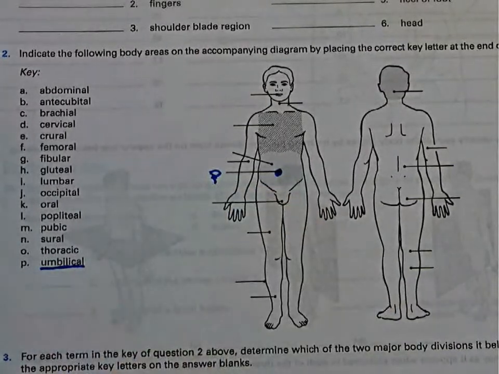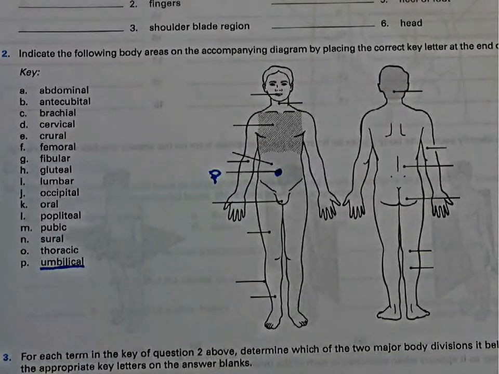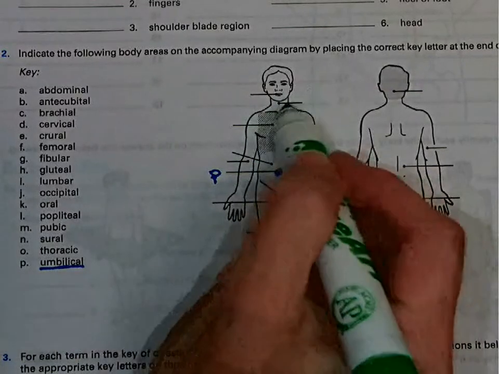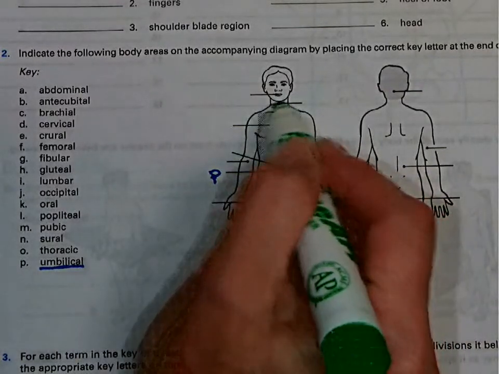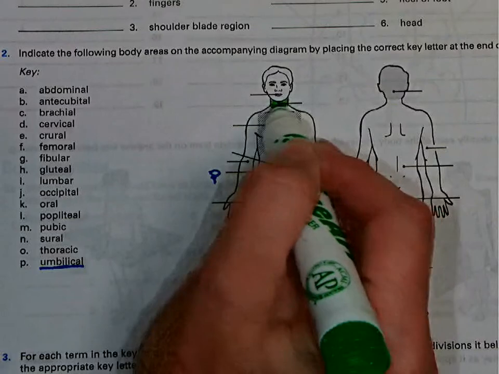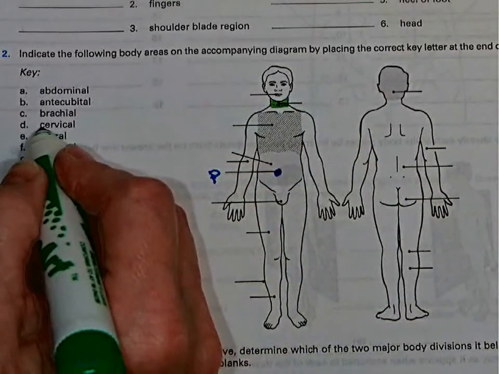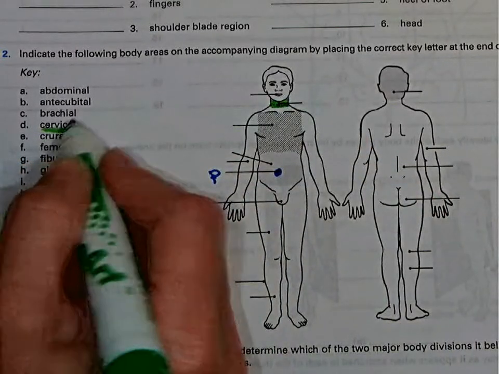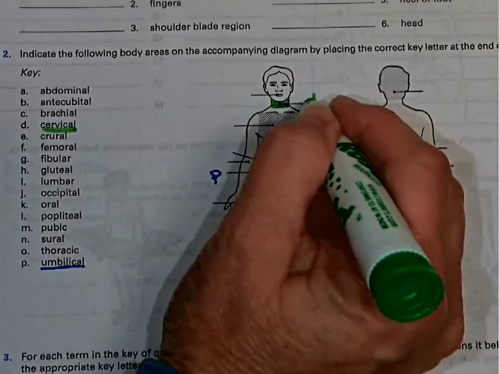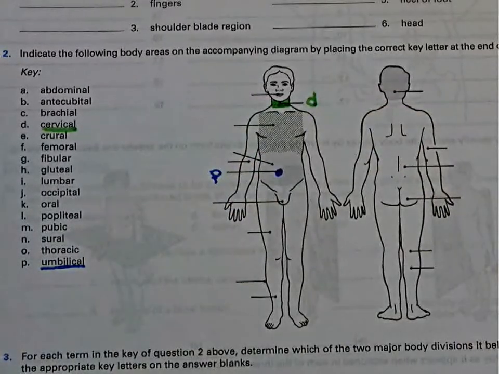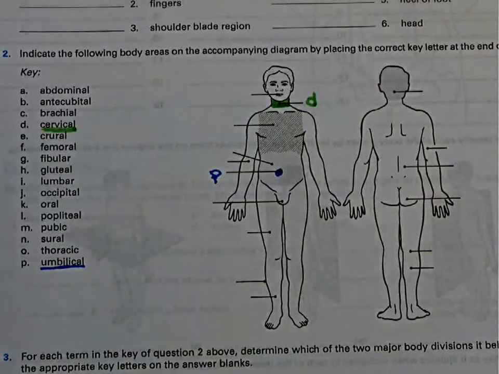So that now my eyes go from blue word umbilical to P, which is blue, and then the umbilical, which is also blue. Let's go up here to the neck region. I'm going to color all of this neck region green. I'm going to come over here to cervical, and I'm going to underline cervical, and I'm going to put a green D out beside it. Let me do another one for you.